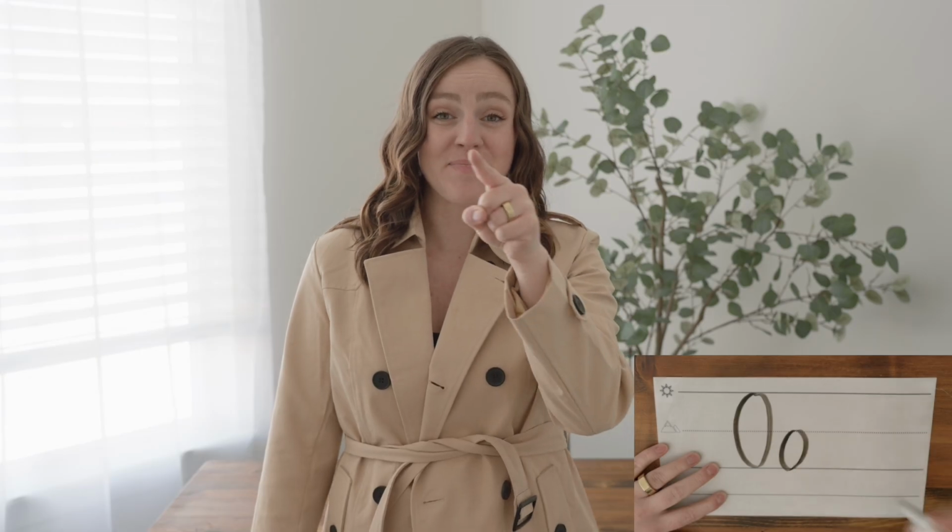Let's do uppercase O one more time. We're going to start at the skyline, go down and around to the grass line and back up to the skyline. Way to go. Let's do lowercase o. Lowercase o looks the exact same, but he's a short bear. So he's going to start at the mountain line. All right, get your magical wand ready. You're on the mountain line. Let's do it. Around, down to the grass line, up and back to the mountain line. Let's do it one more time. Start at the mountain line, down to the grass line, up and around to the mountain line.